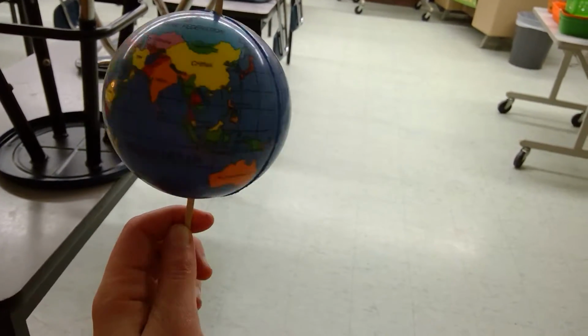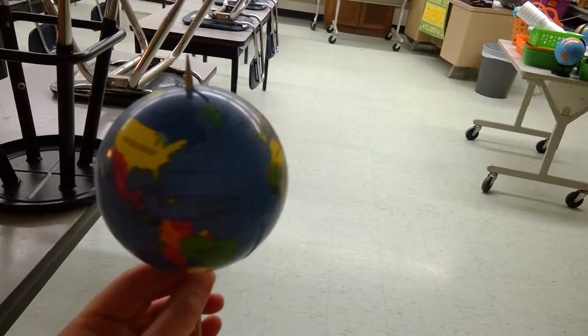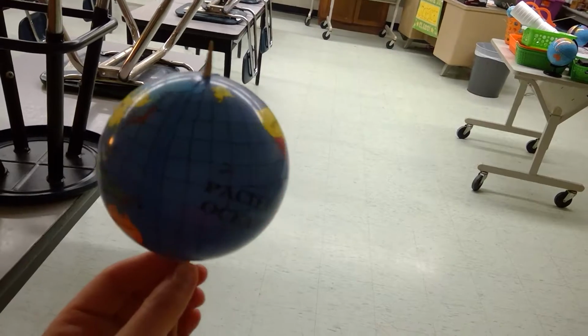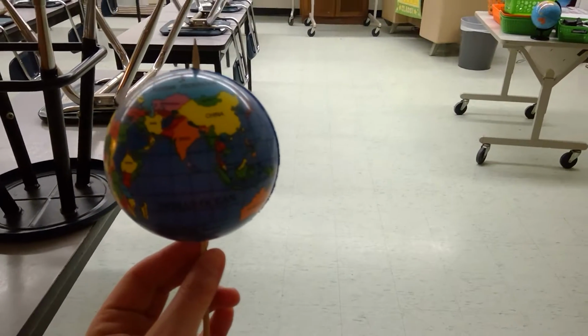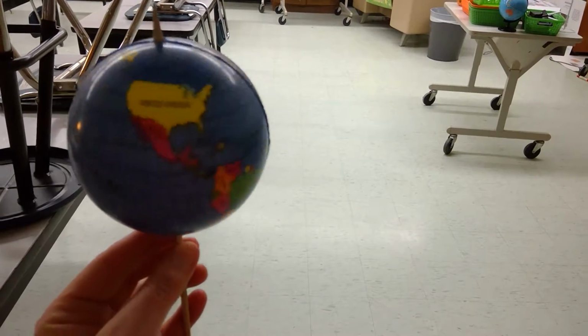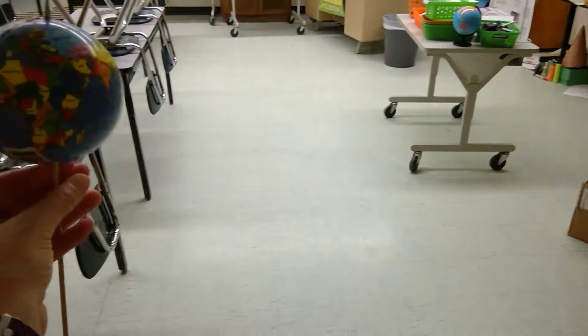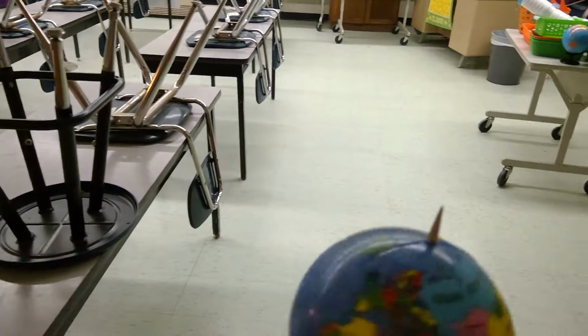First of all, it does rotate, so it does spin on its axis, and this happens once roughly every 24 hours. That is this motion here. At the same time, the Earth also revolves around the sun, so it is going to go in both situations a counterclockwise direction. So the Earth is not only spinning, but it is also moving around the sun in an orbit.